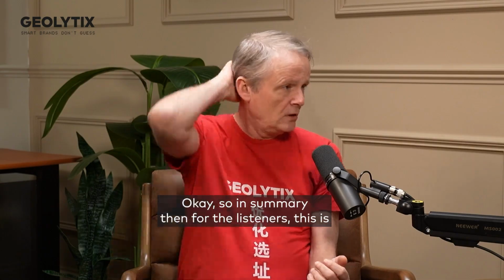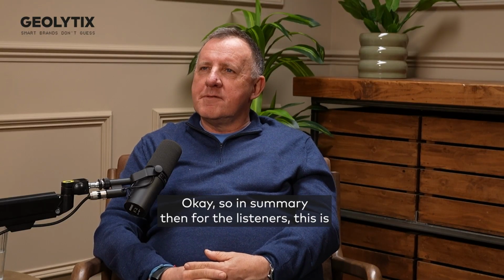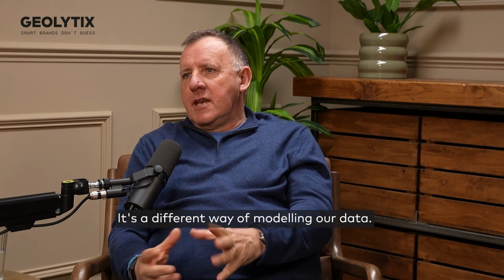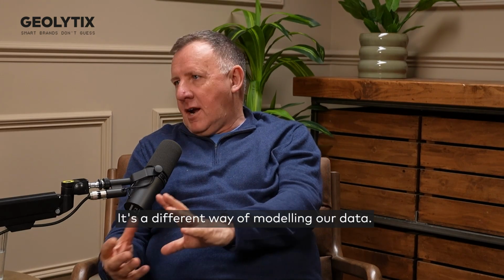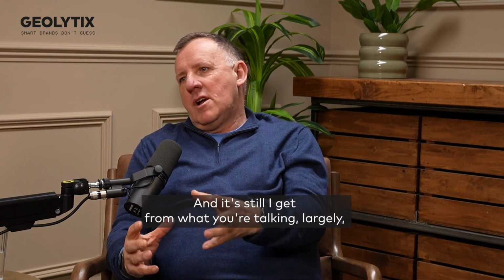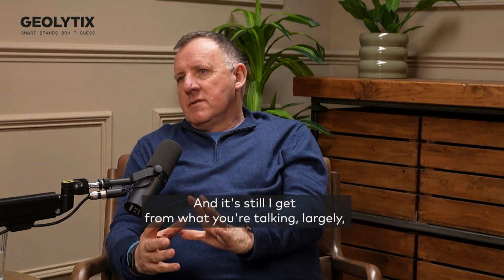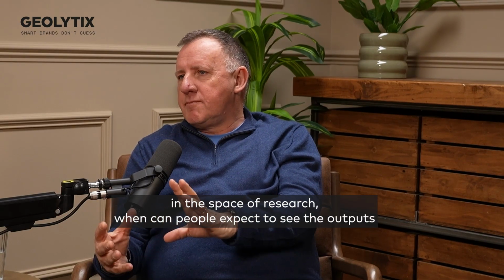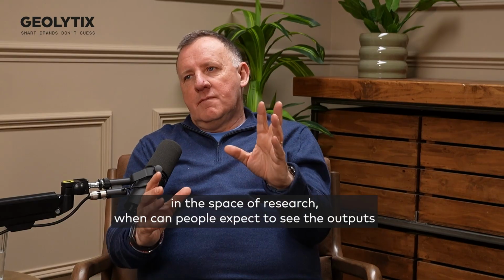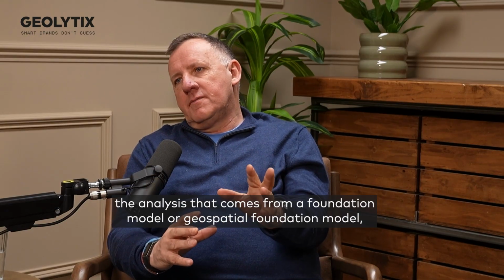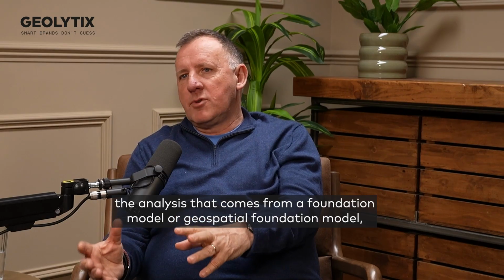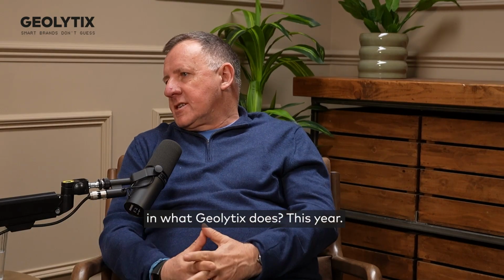Okay, so in summary then, for the listeners, this is maybe the easiest way to think about it. It's a different way of modeling our data, and it's still, I get from what you're talking, largely in the space of research. When can people expect to see the output or the analysis that comes from a foundation model, or geospatial foundation model, in what Geolytix does?